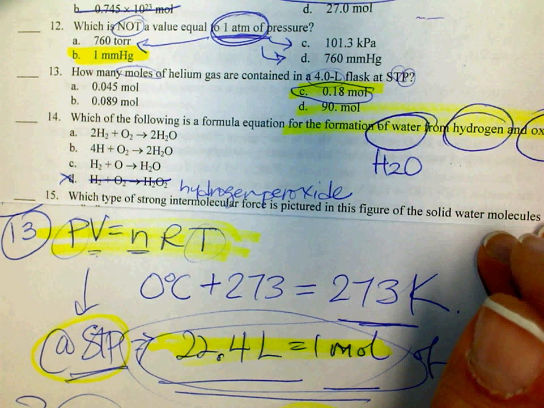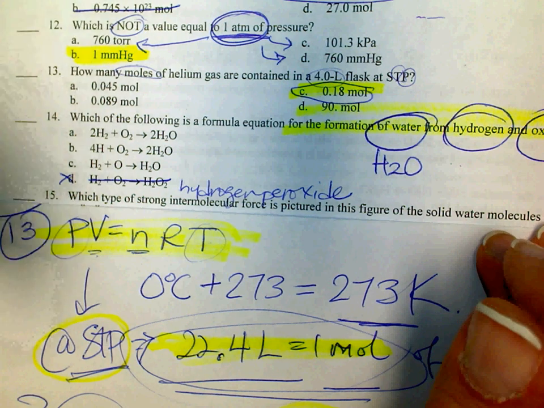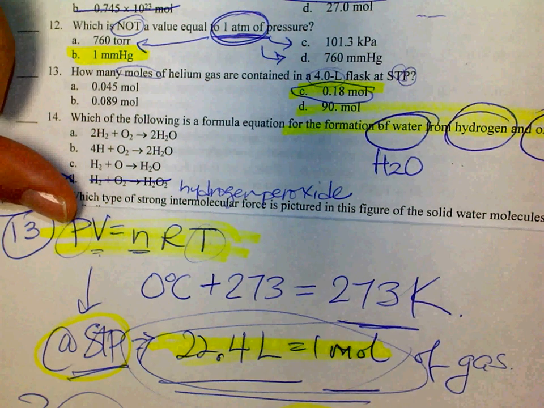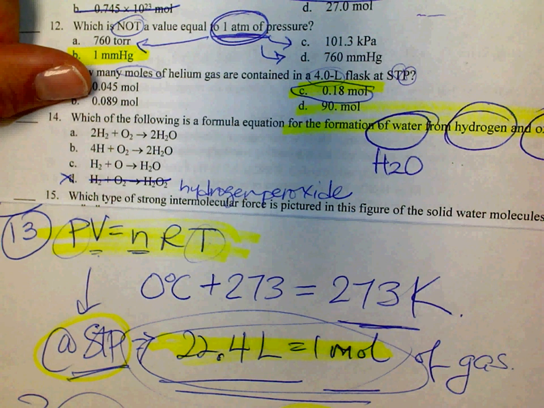What is the formula for hydrogen, the element? Can you please repeat the question? Jess, what does hydrogen look like as a formula?